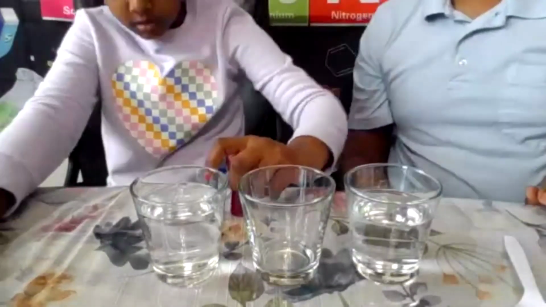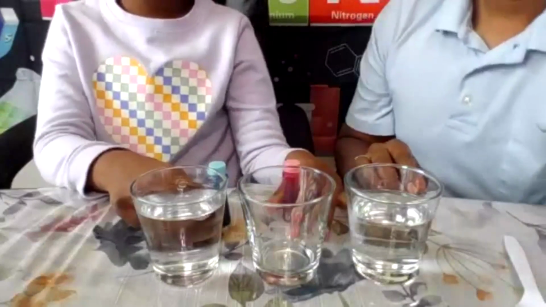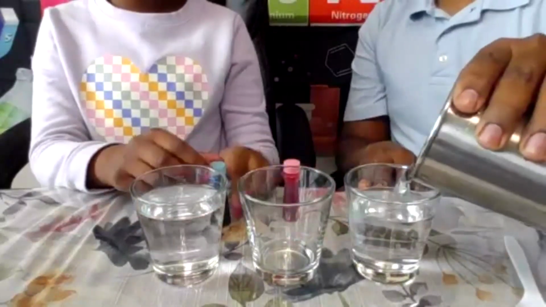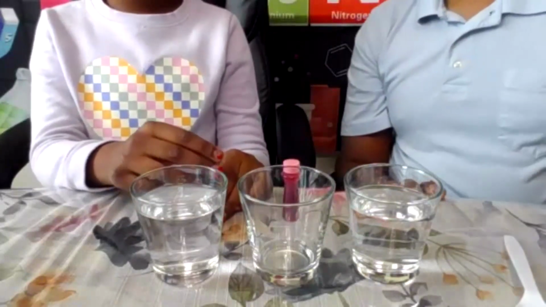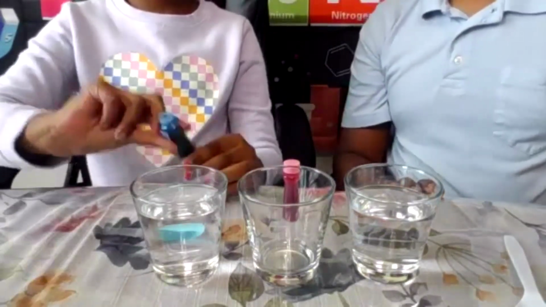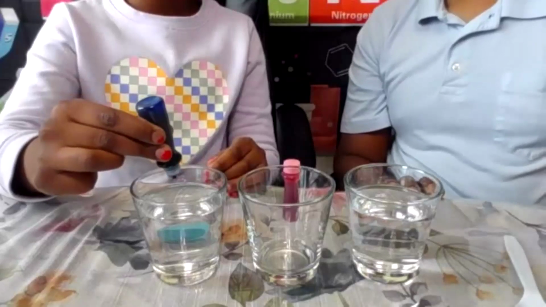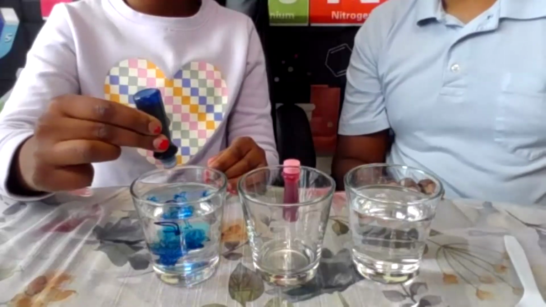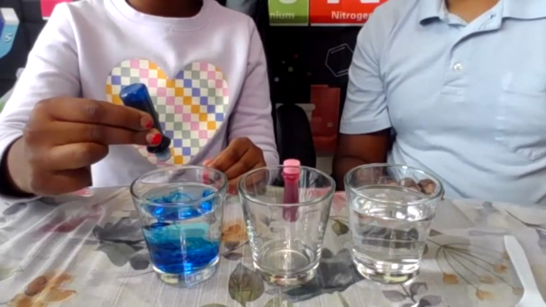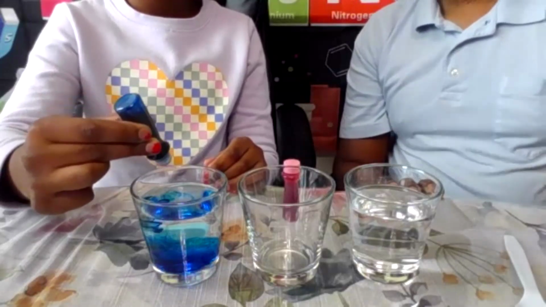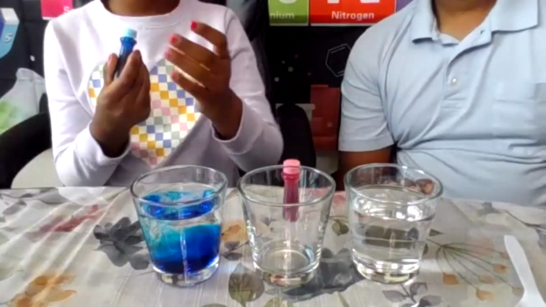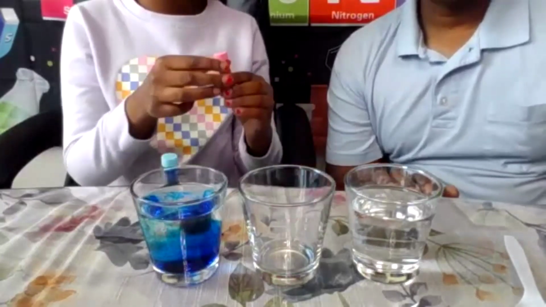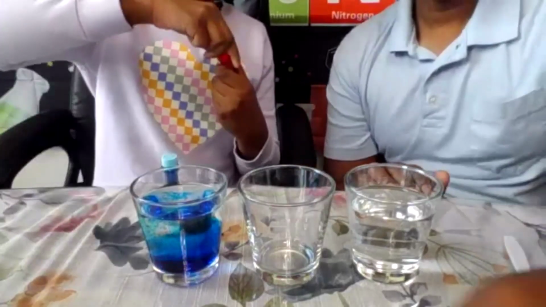And now I'm gonna add about 10 drops of food color in the first and third cup. And now I'm going to do the same with the other cup.